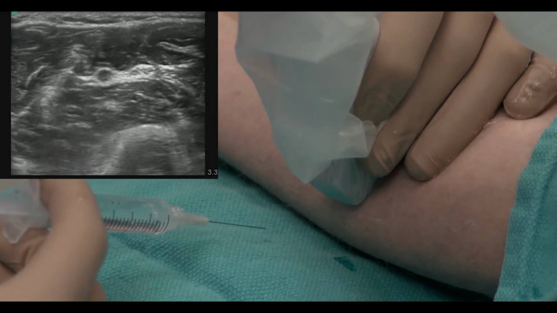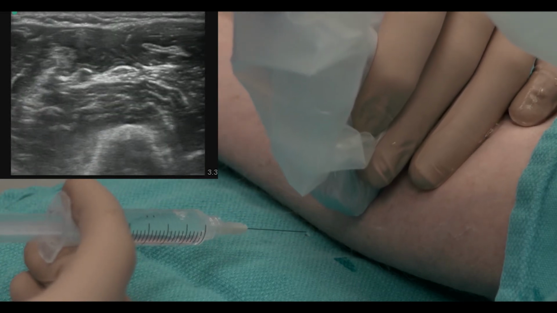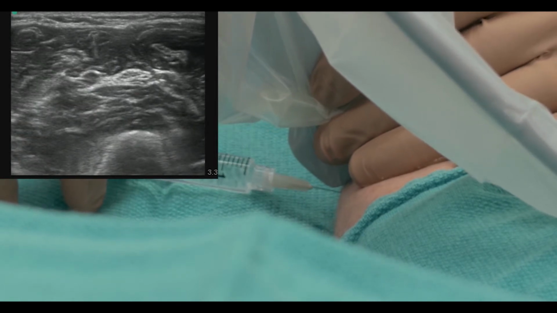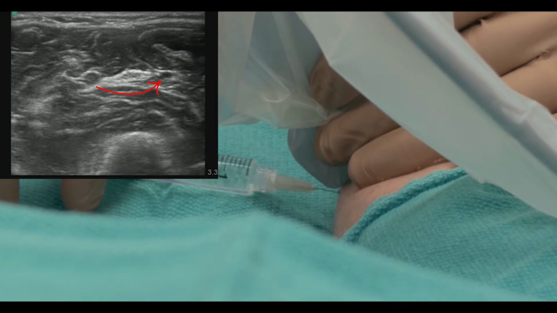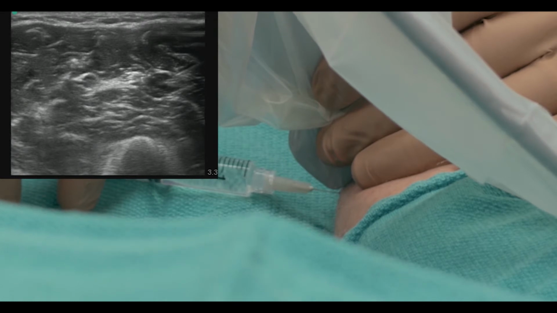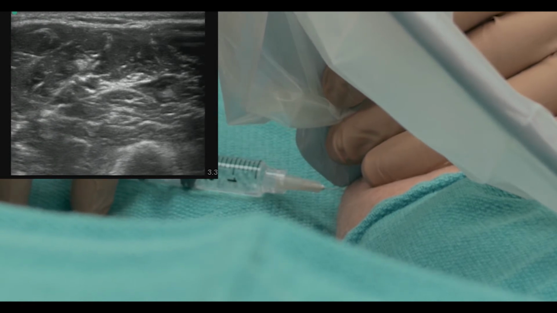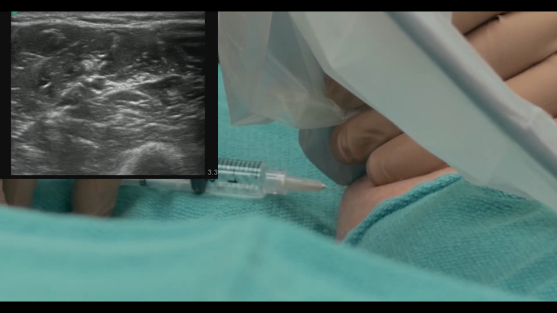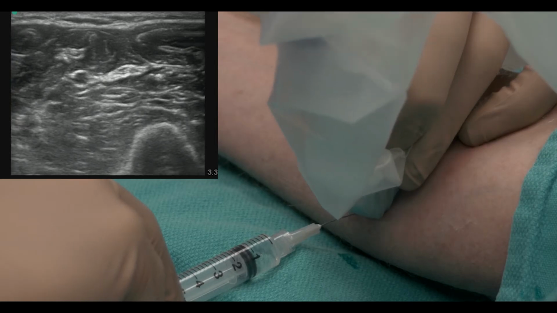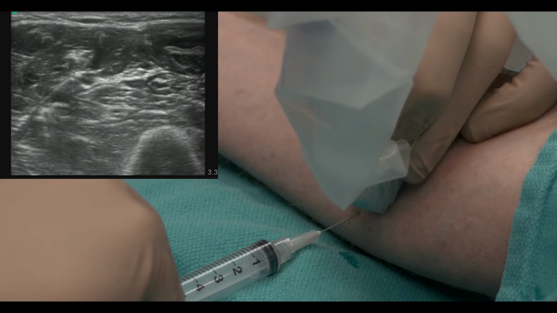It's a bit more superficial and a little bit easier to access than the median nerve. So again, we make sure we're away from the artery. We come in plane again. The needle comes in. Once we're just below the fascial plane, we start to inject. The fluid's going to fill around that nerve. You can get a little bit closer. So we can see that fluid dissecting both above and below the nerve.